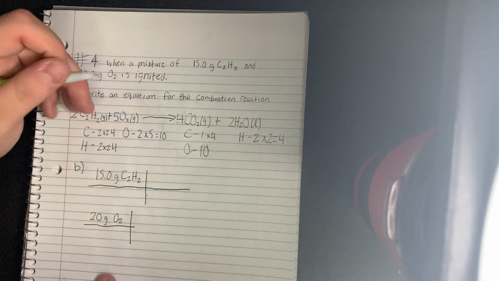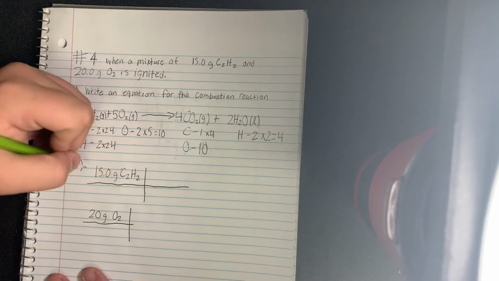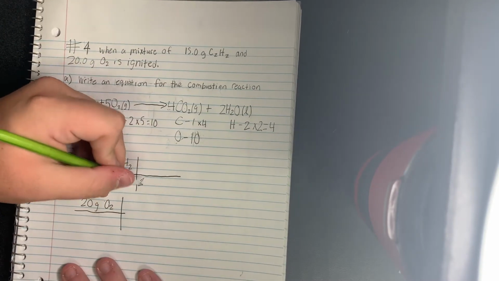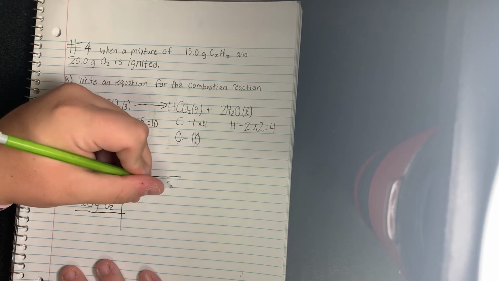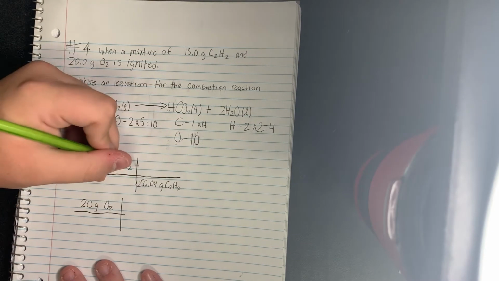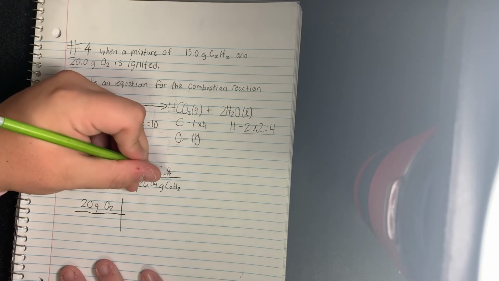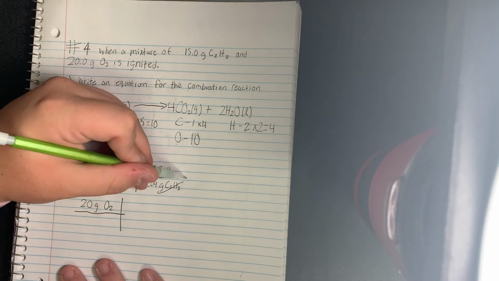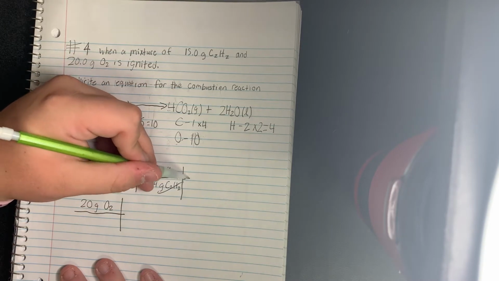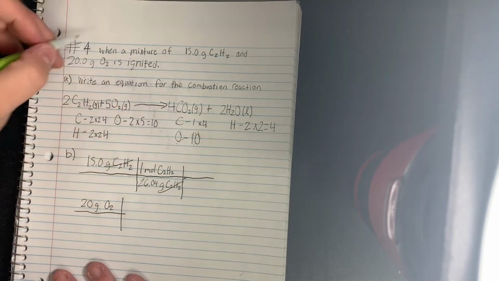So, to start off with C2H2, the molar mass of C2H2 is 26.04 grams of C2H2 over 1 mole of C2H2. So that cancels out our grams, and now we're at moles. Next, we have to get from moles of C2H2 to moles of water.